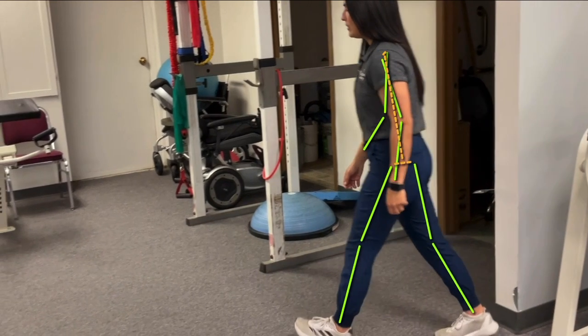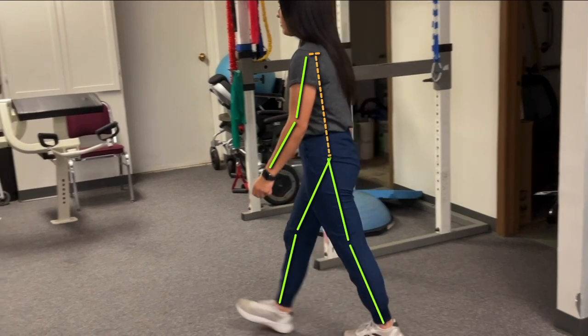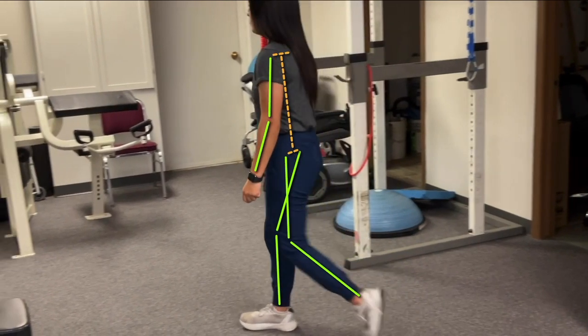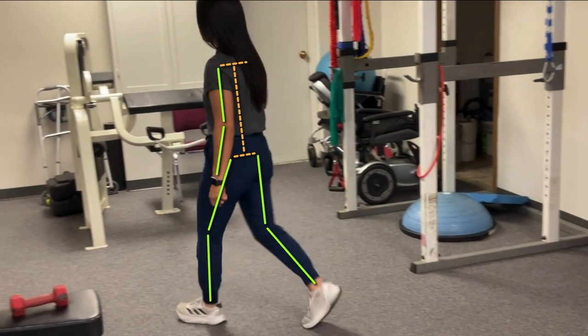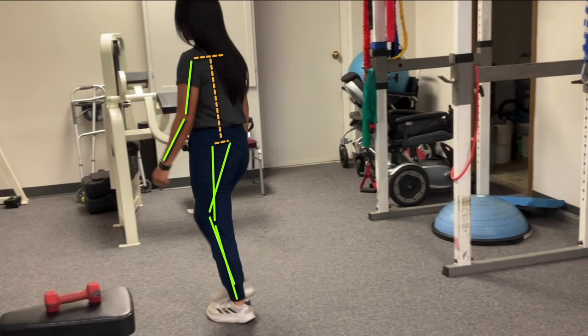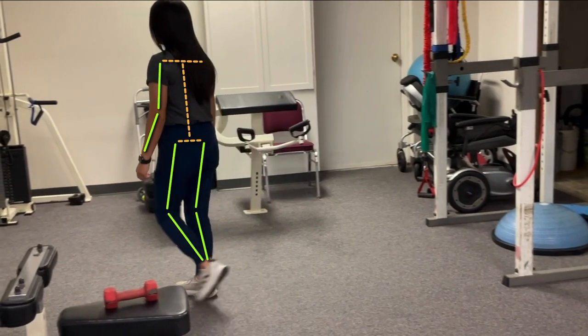Moving into loading response, foot flat is achieved and the weight shifts onto the stance limb. The quadriceps work eccentrically to control knee flexion, the hip extensors contract concentrically, and the dorsiflexors work eccentrically to control the lowering of the foot, and then the plantar flexors work eccentrically to control dorsiflexion as the tibia moves over the foot.